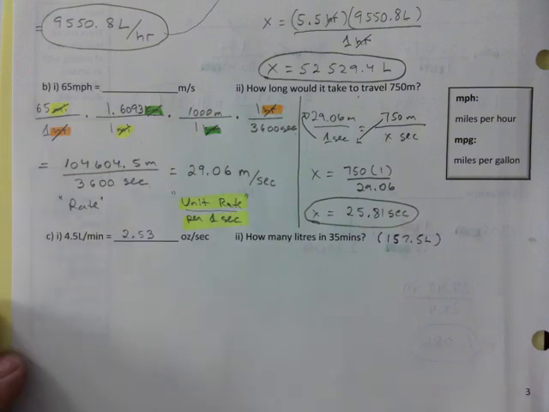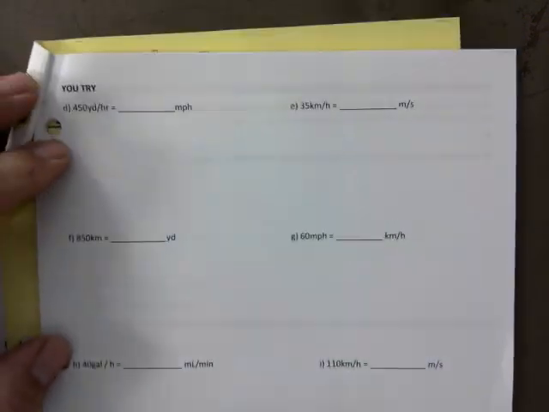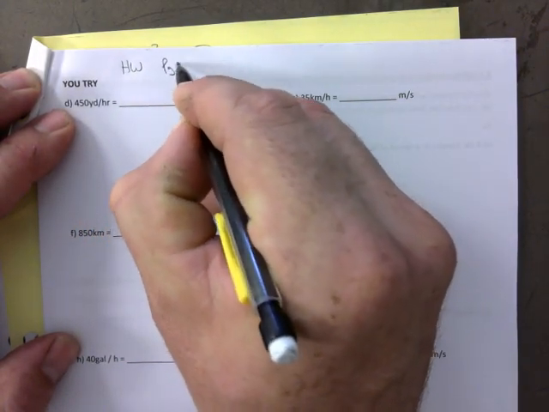I think I'm ready to just, let me just check here. I'm just going to leave it at you having to do page 4 for homework. So go to page 4 and just say homework, page 4. Right?